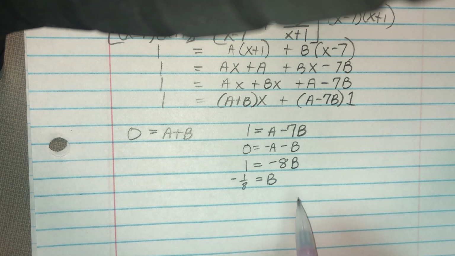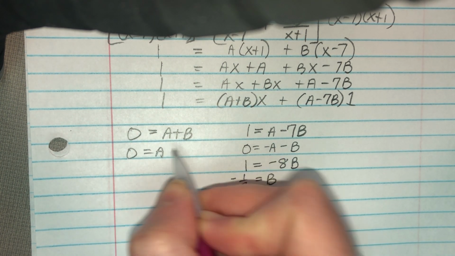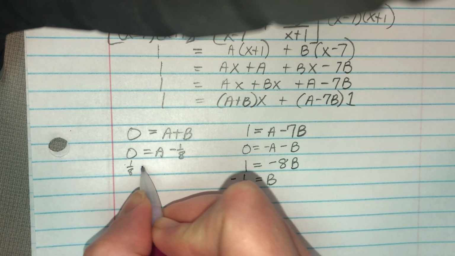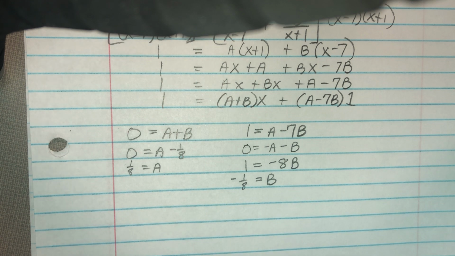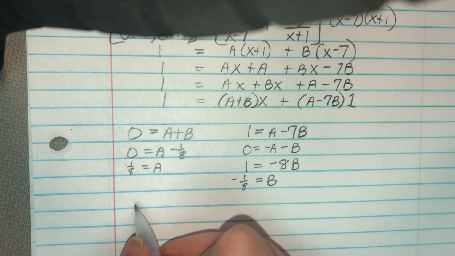And now I can put that in over here. 0 equals a minus 1/8. Add the 1/8 to both sides. 1/8 equals a, negative 1/8 equals b. So now I'm going to rewrite my integral.